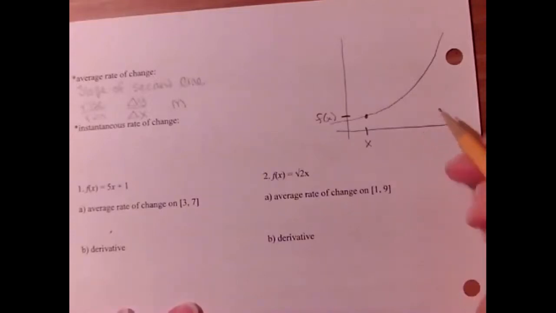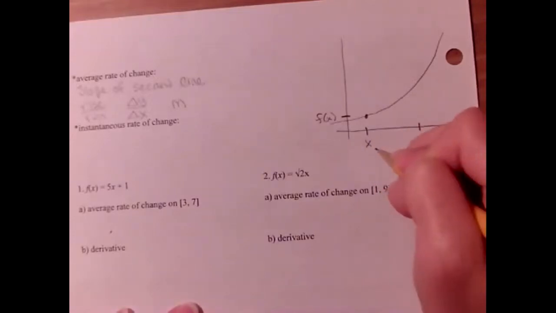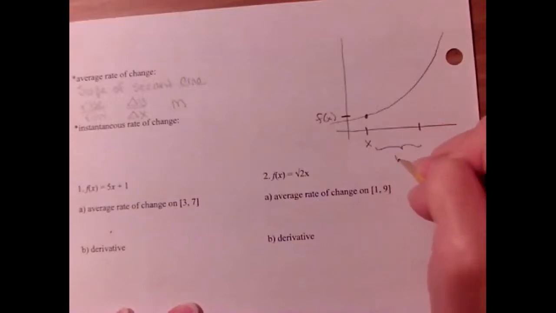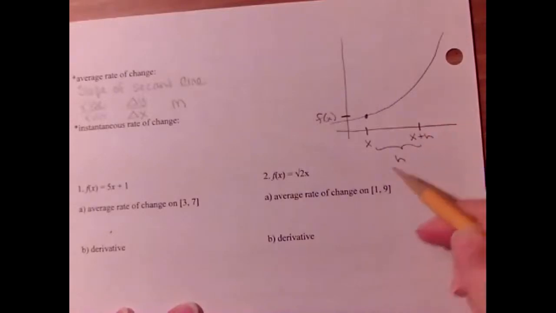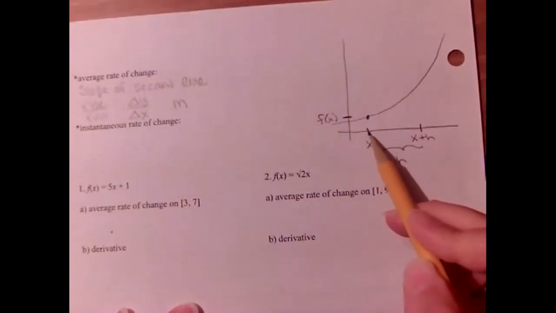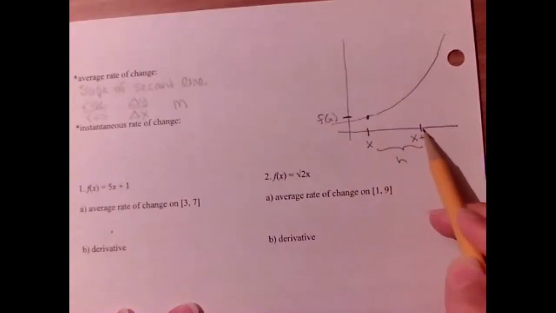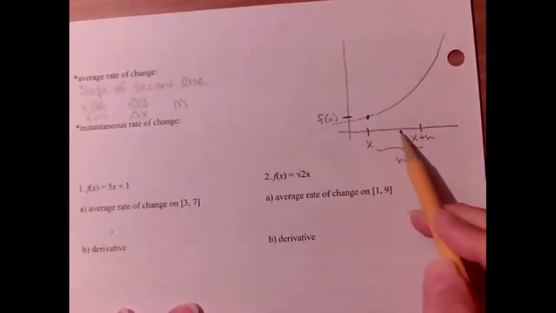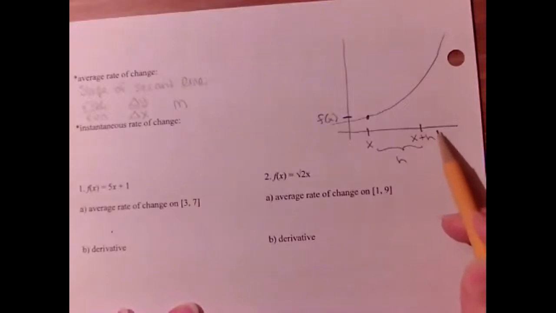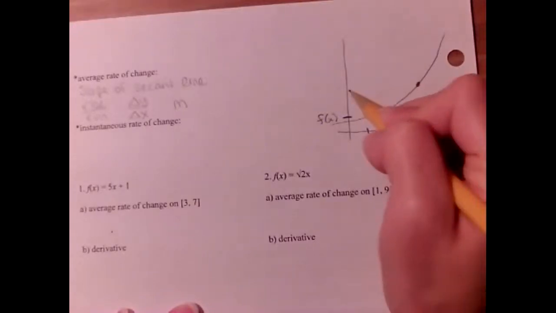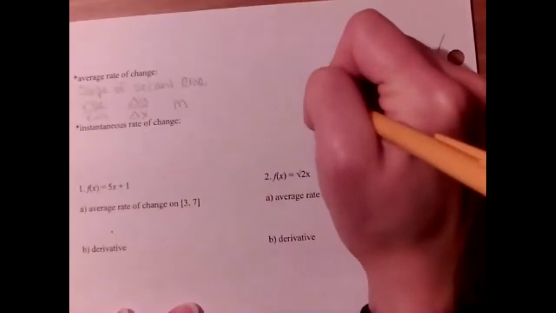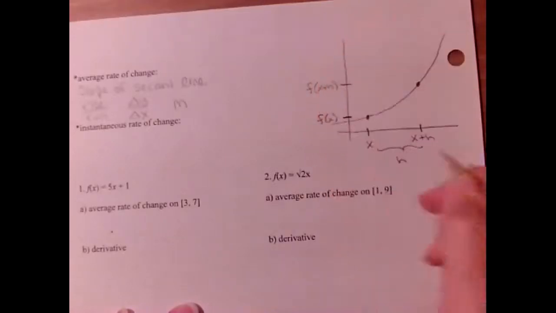And then I'm going to come over an interval, and I'm going to go a distance of h units. And so this point will be x plus h. If I start at x and I'm walking a distance of h, then this point would be x plus h. And so on the graph, that output value would be f of x plus h.